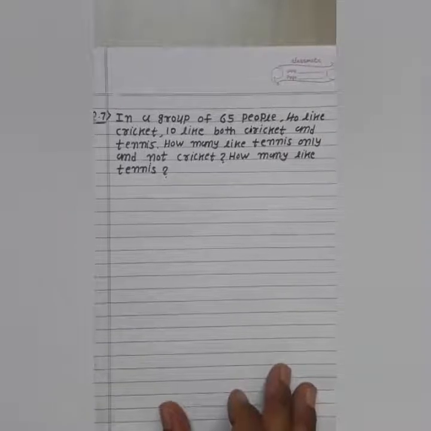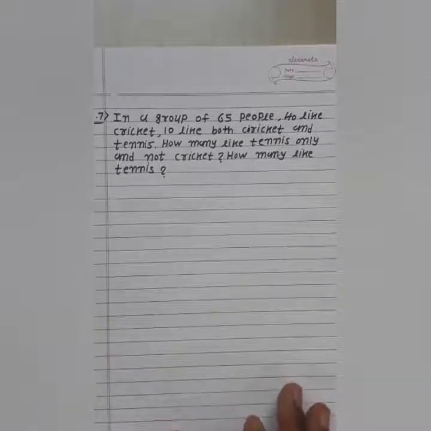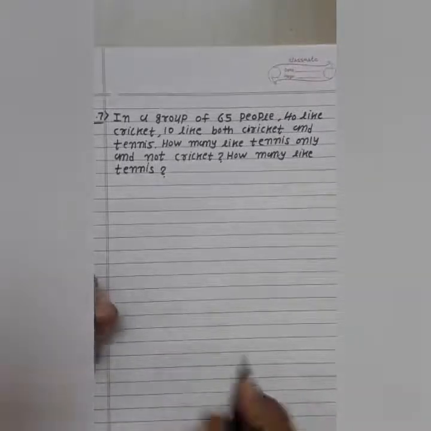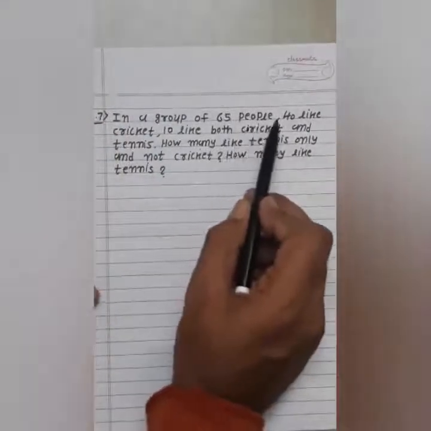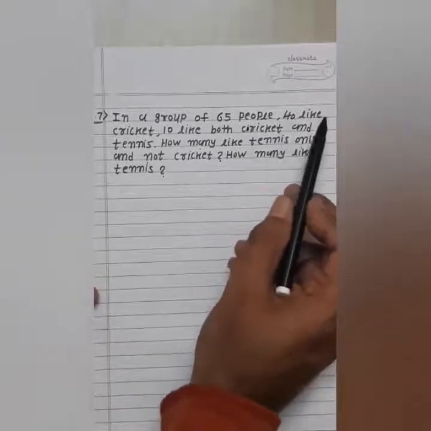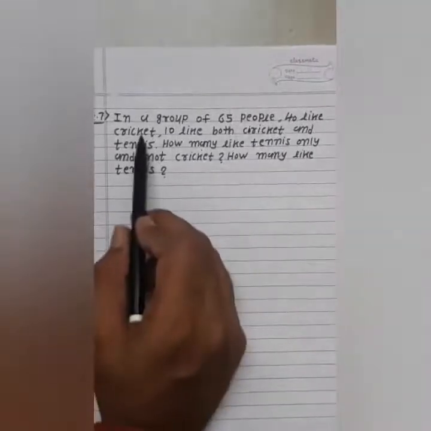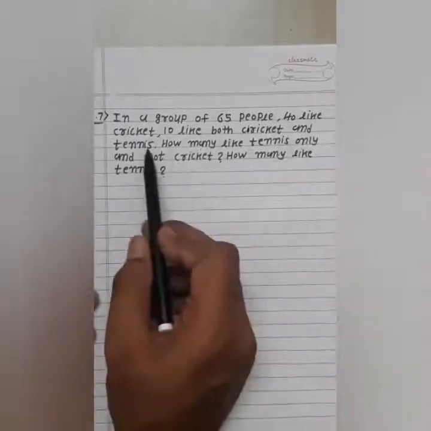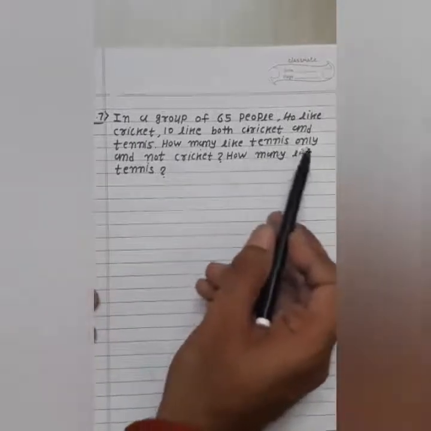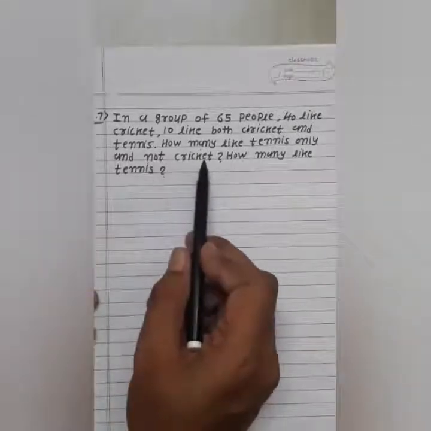Next question, question number 7. The question is asked: in a group of 65 people, 40 like cricket and 10 like both cricket and tennis. How many like tennis only and not cricket?